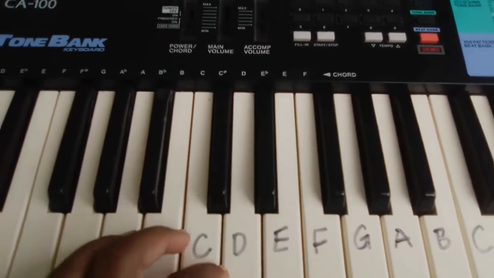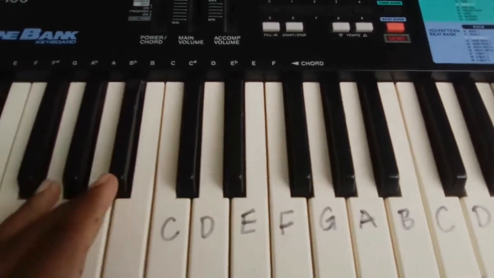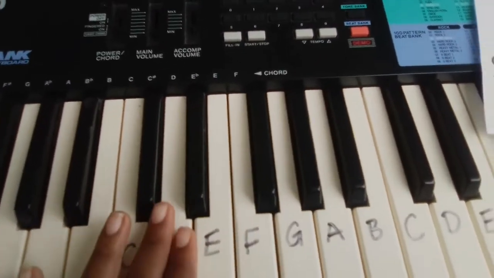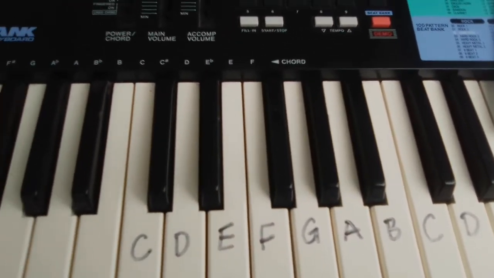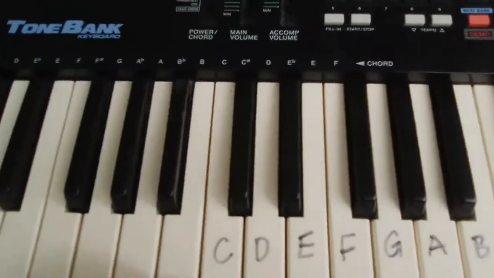Now you might be asking, we labeled these white notes, but what about the labeling for the black notes? We're going to go through the labeling for the black notes in a while. Let's just finish up tones and semitones.